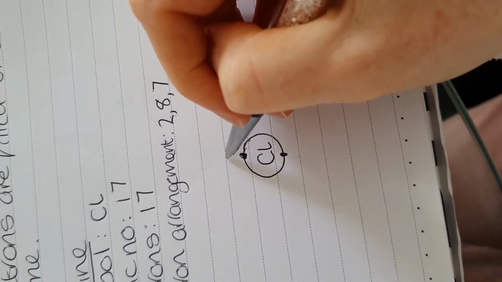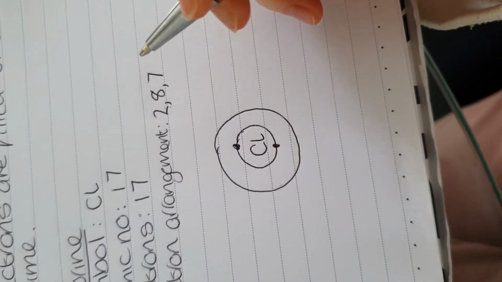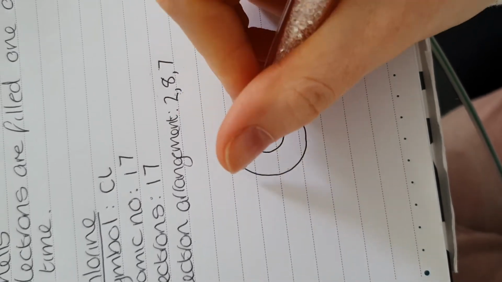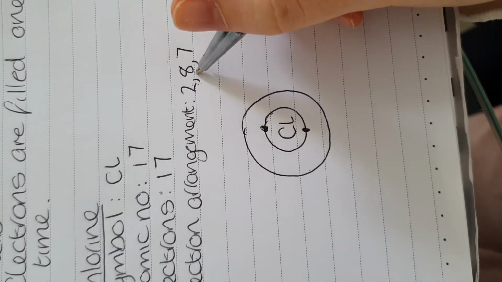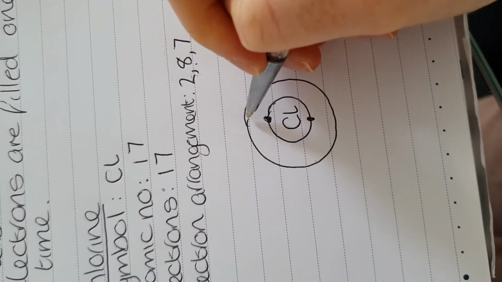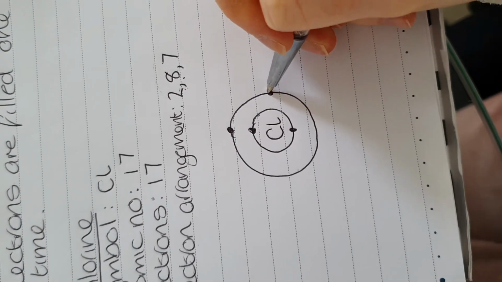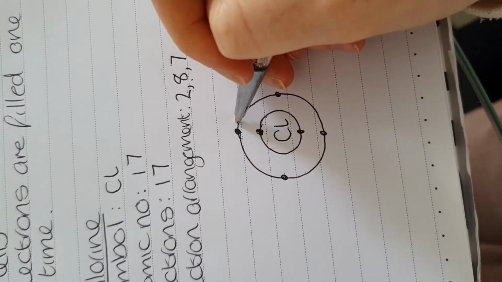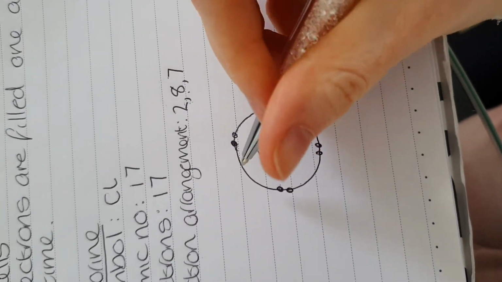Then we go on to our next shell, which is the second shell. We want 8 electrons. Now this is where it's different. You learned before that the second shell can only have 8 electrons in it anyway, so that's why it stops at 8. There's a certain way to fill it, which will show you that it is full. So the top part is where you start. So we put 1, 2, 3, 4. Then we go back round again. 5, 6, 7, 8.